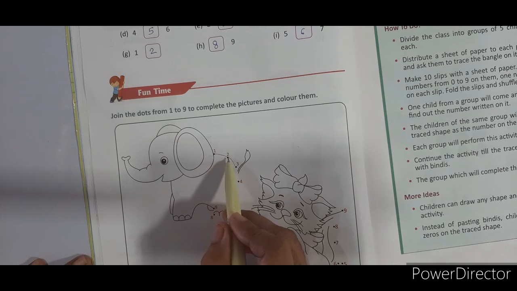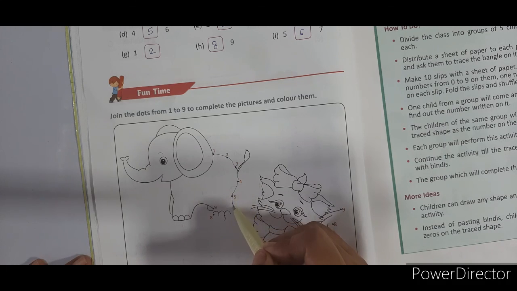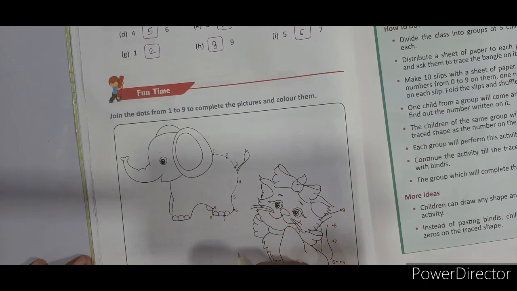Number 1, 2, 3, 4, 5, 6. Join it properly. Then you have number 7. Go for number 7 like this. From here to down. Okay. Now from here to 8. From here to 9.